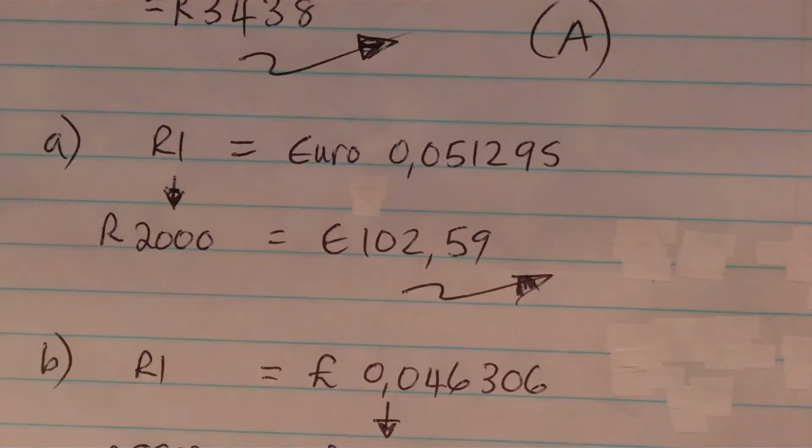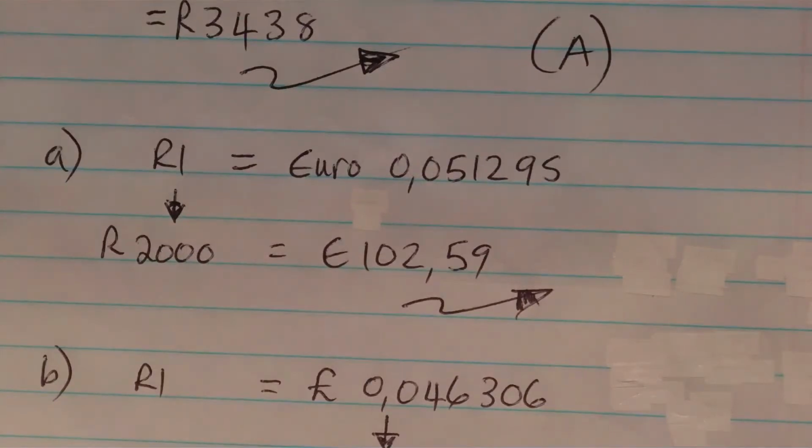Now if they want you to convert 2,000 rand into euros, which is the first question, all I do is I write down the relevant conversion that they gave me.